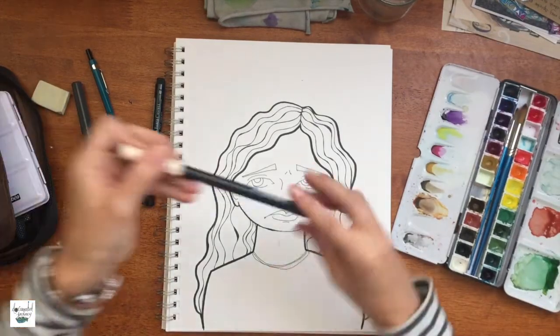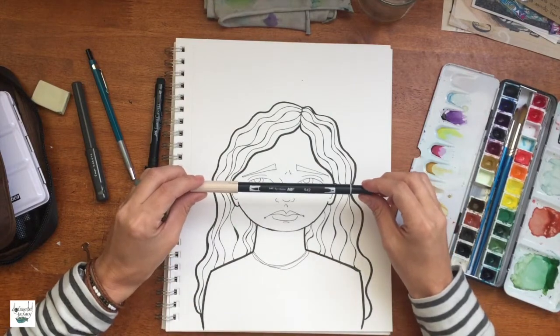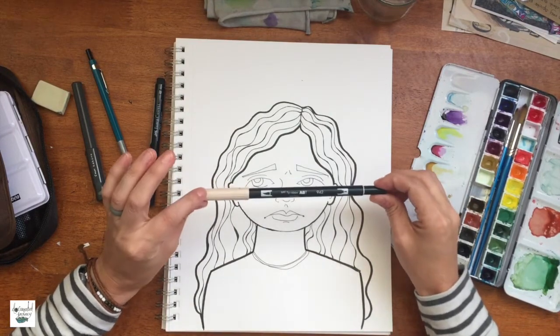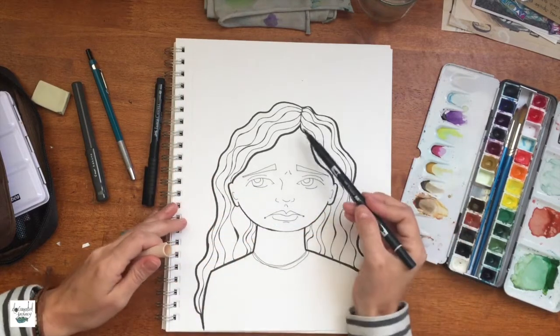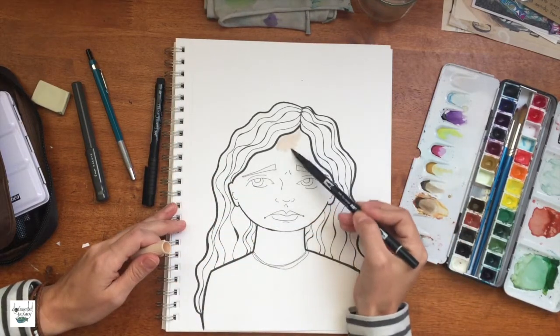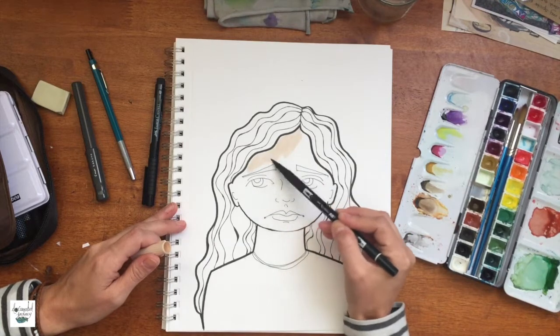I told you before that I cheat with this Tombow marker. It is 942. I like this color because it's not too dark and it's not too light. So I'm going to go ahead and color her in here.